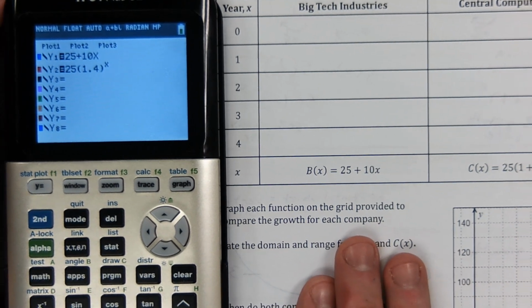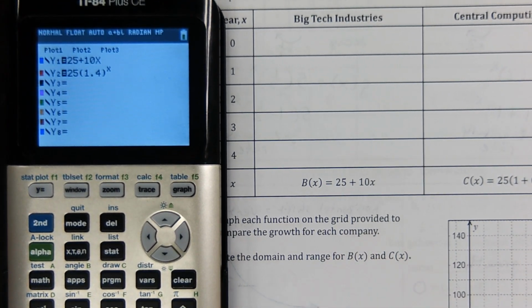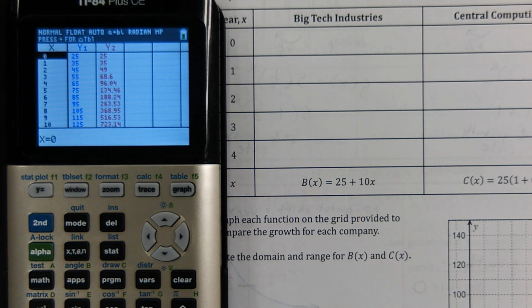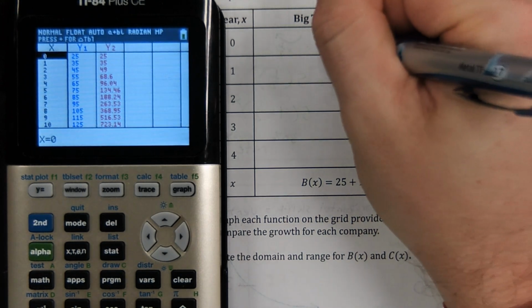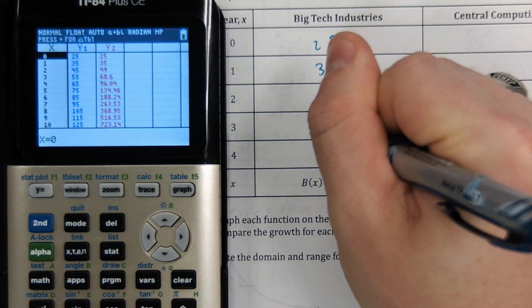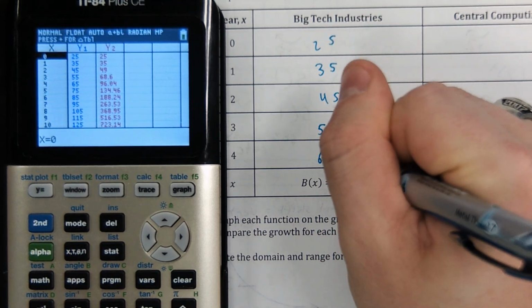Of course, I already had it done. And then you go to second table, or second graph, I should say, to read your table. Now, you all know how to read a table, so it's okay if you didn't type them yet, but there's our table. I'll even write them in blue and red because that's what's on my screen. It's going to start with 25 and then go up by 10. 35, 45, 55, 65.